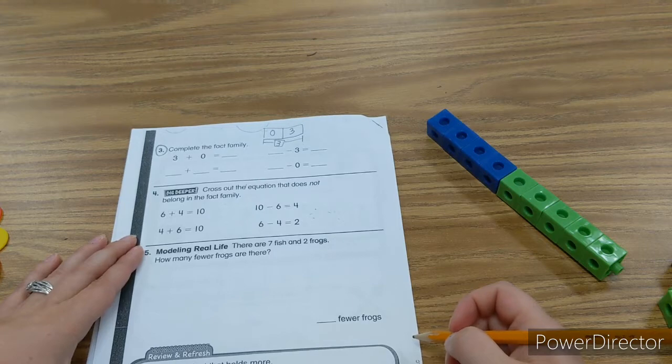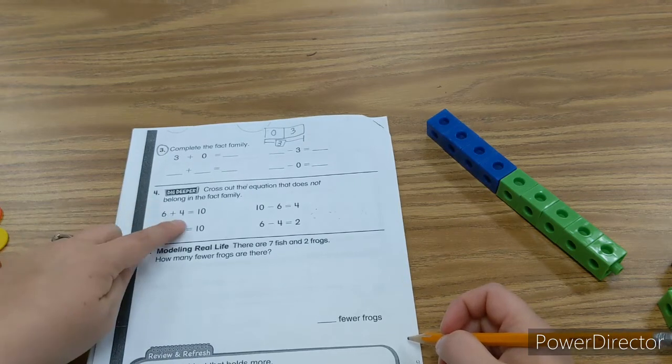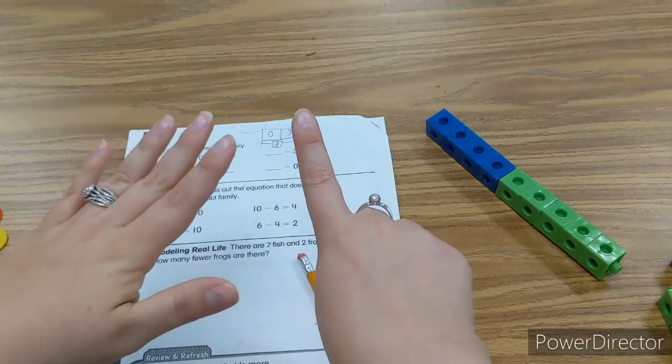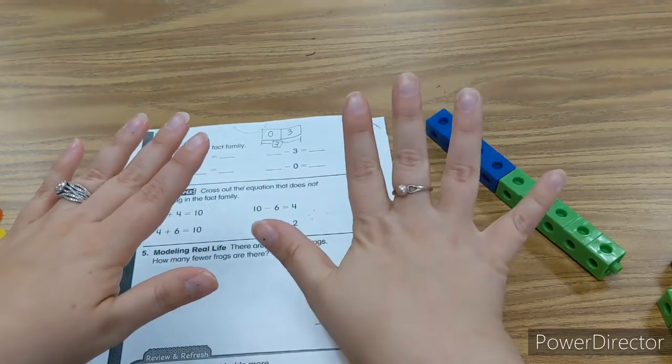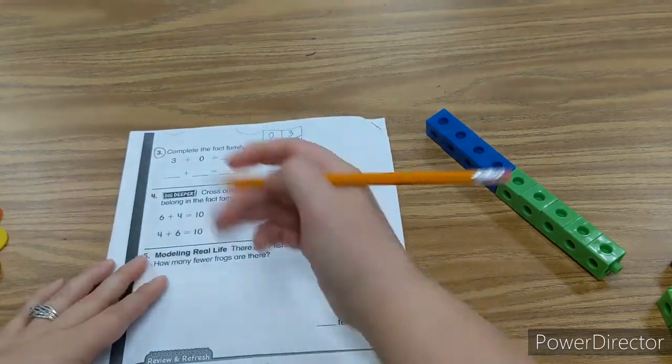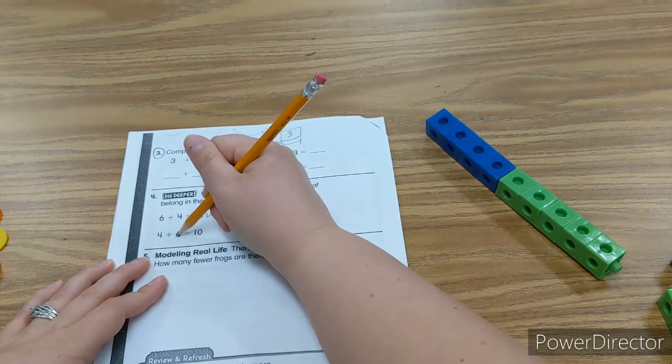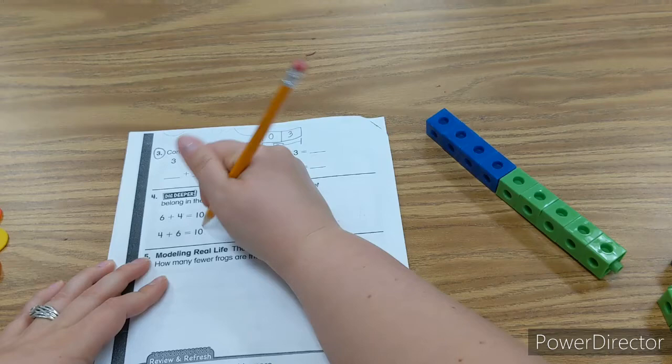Dig deeper. Cross out the equation that does not belong in the fact family. All right, 6 plus 4 equals 10. 6 plus 4. 1, 2, 3, 4. Yep, that's 10. Okay. So now let's look. 6 and 6, 4 and 4, 10 and 10. Yep, those match.